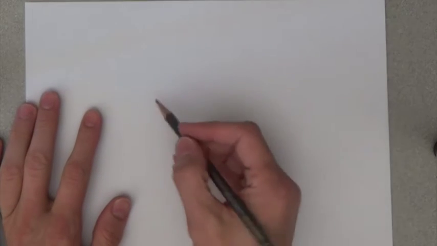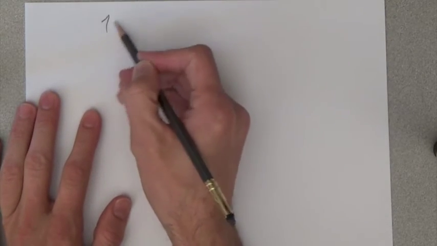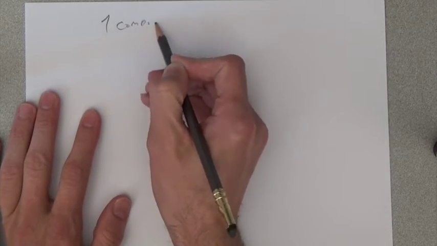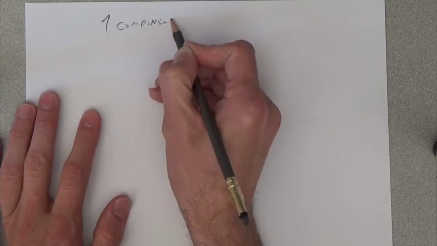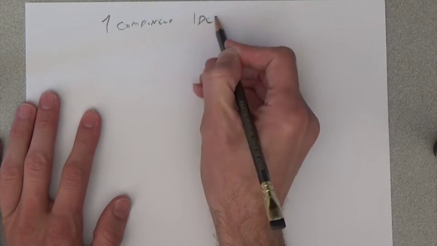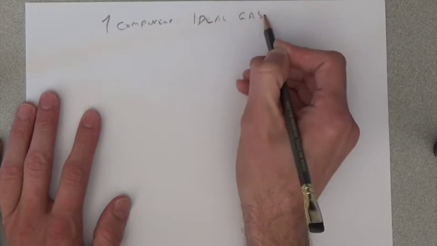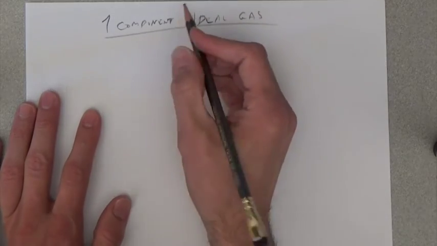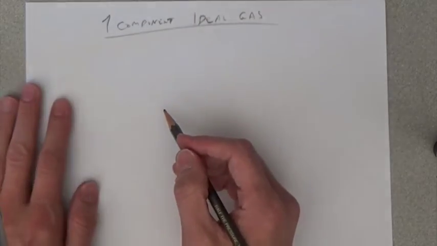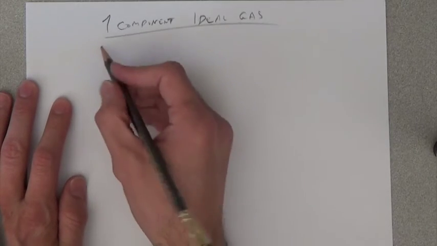Okay, so now we're going to work a numerical example for the rest of this lecture. We're going to take the example that you have a one component ideal gas. And we're going to say that we know the initial state.